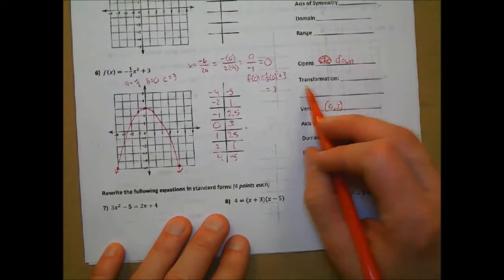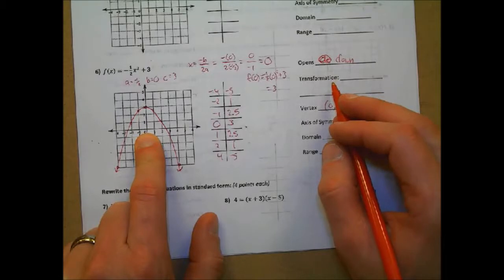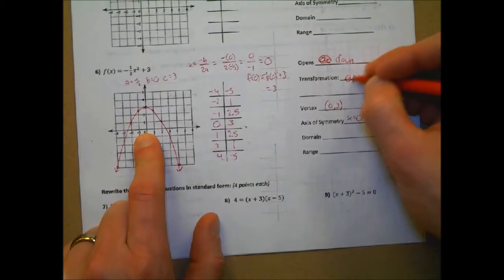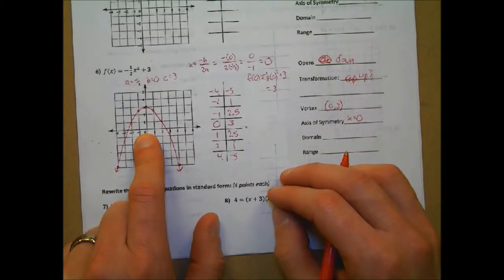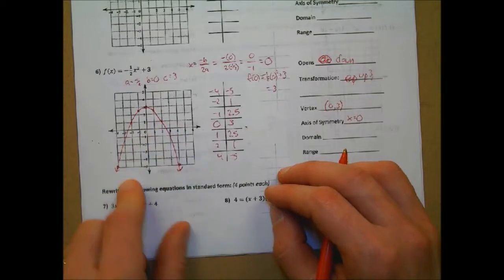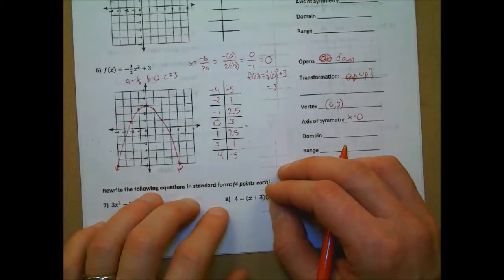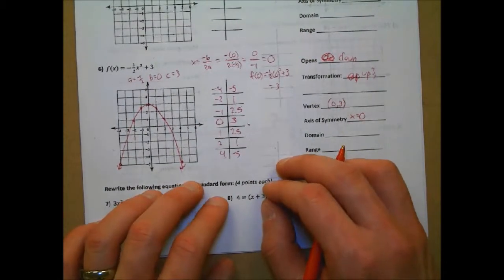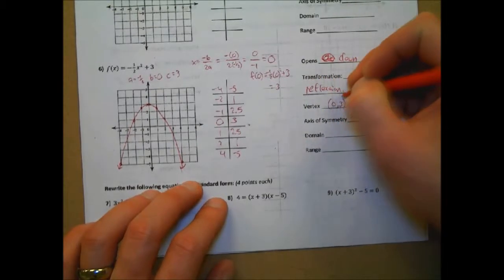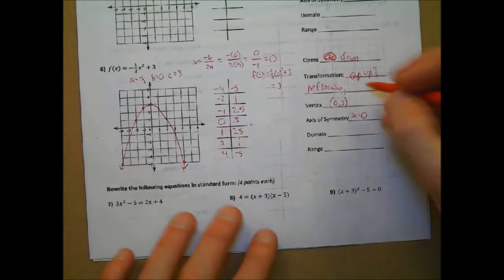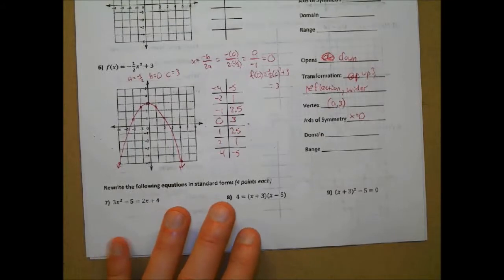Okay, what kind of transformations happened here? From (0, 0), how did it change? Up 3. What other kind of transformation do we see here? Normally, x squared is concave up, right? But this is concave down. So what kind of transformation is that? Reflection. And also, isn't this a little bit wider too? Okay, so up 3, reflection, wider. Okay, that's what we'll be good with.